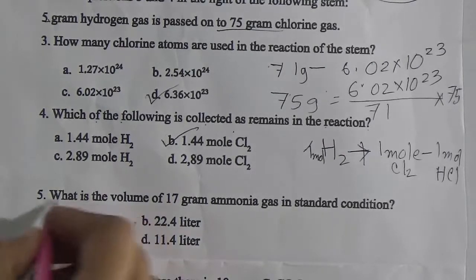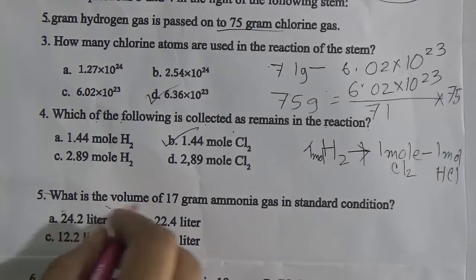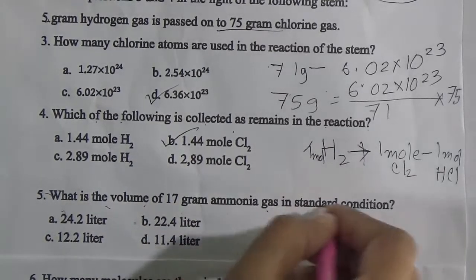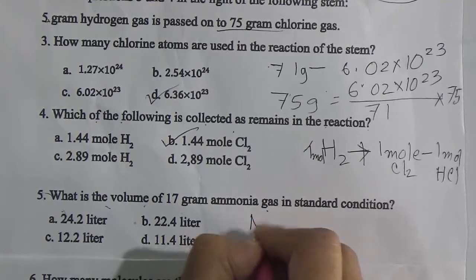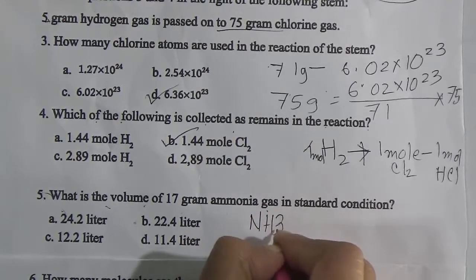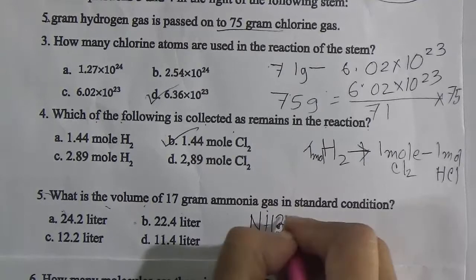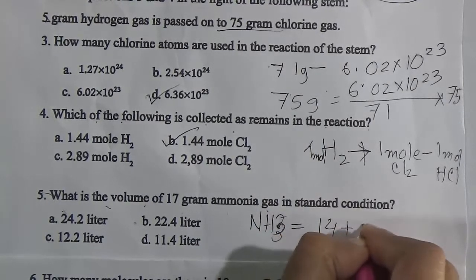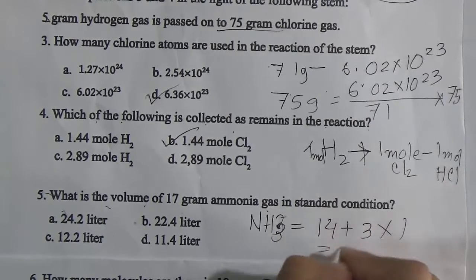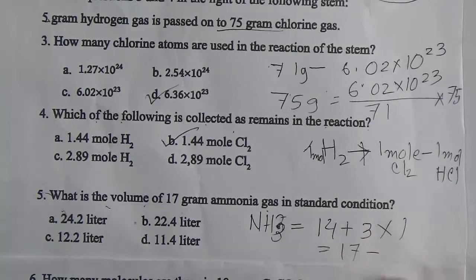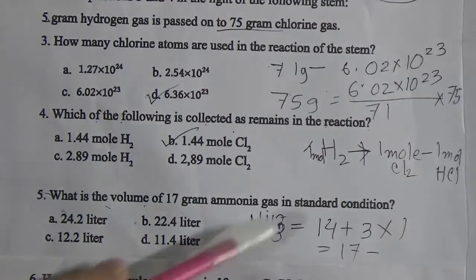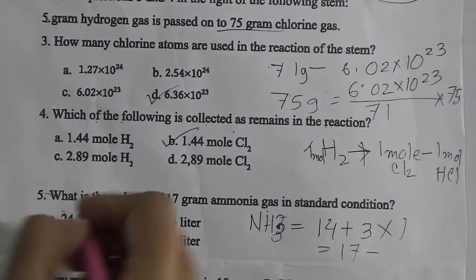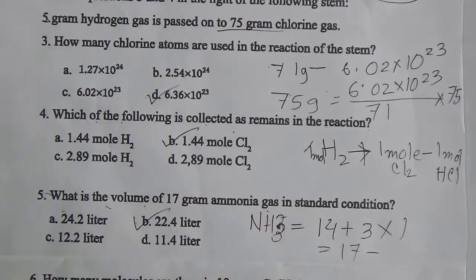Now come to the next one. What is the volume of 17 gram ammonia gas in the standard condition? Ammonia gas formula is NH3. Here the atomic mass is 14 plus 3 into 1, that means 17. Then 17 gram ammonia means 1 mole of ammonia. Then molar volume of all gas in standard condition is 22.4. So answer will be 22.4.